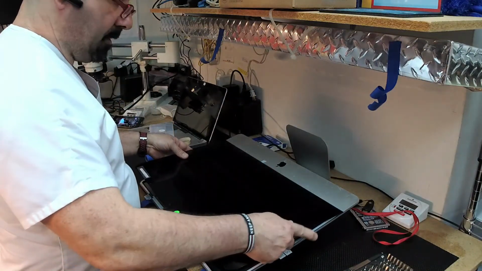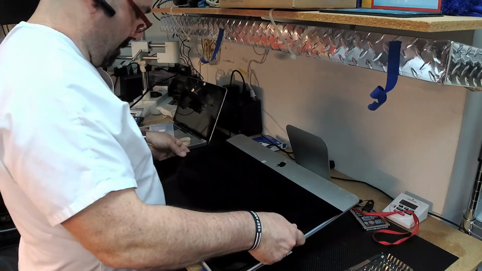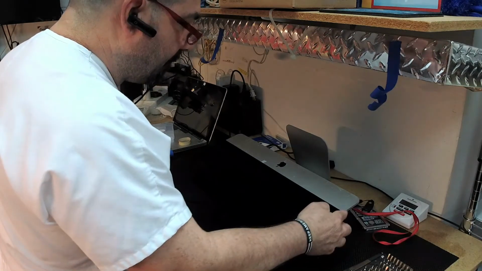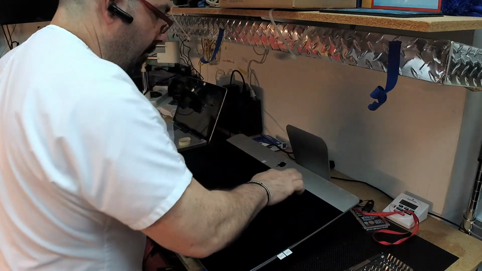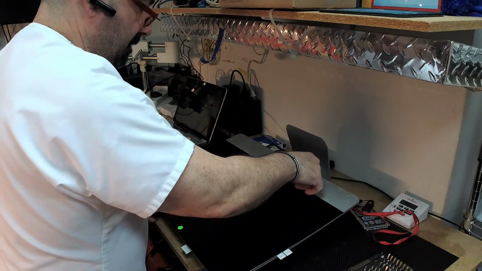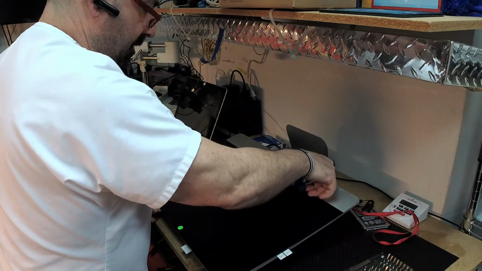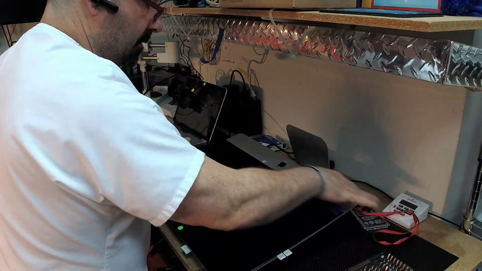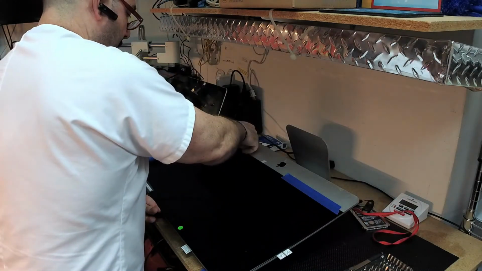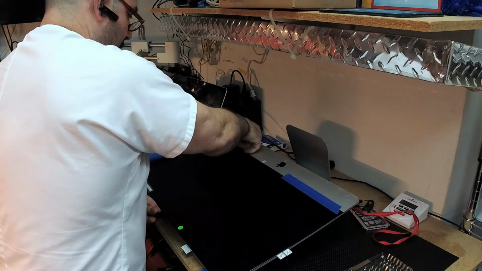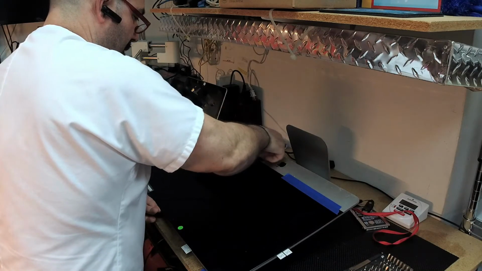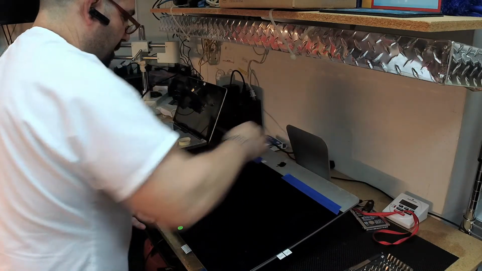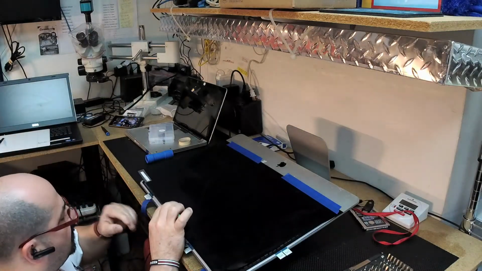So you want to align it down at the bottom. Put one of these just to kind of hold it in place, make sure it doesn't just slip off. Going to hold it there, and we're going to connect it.